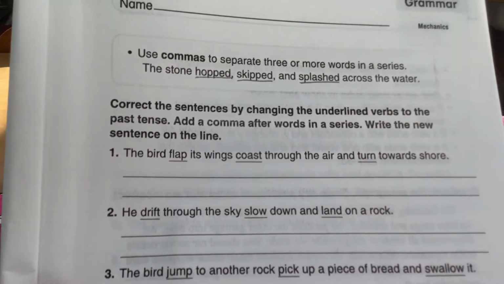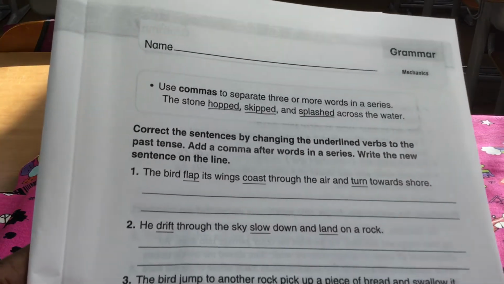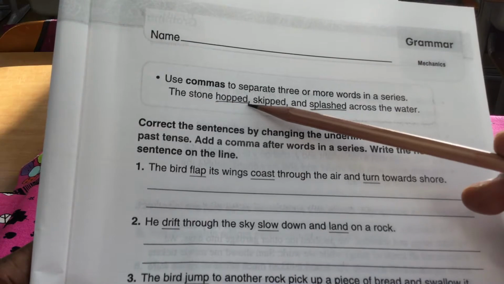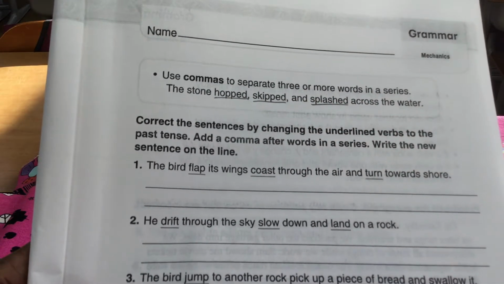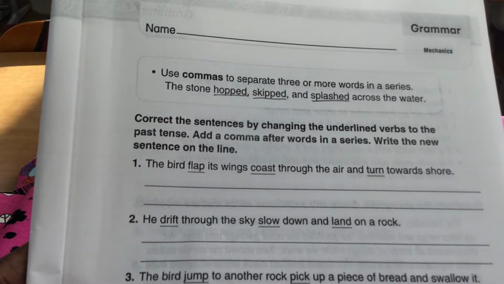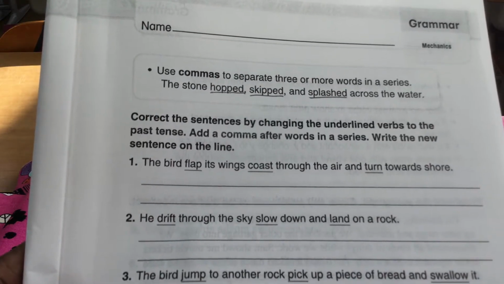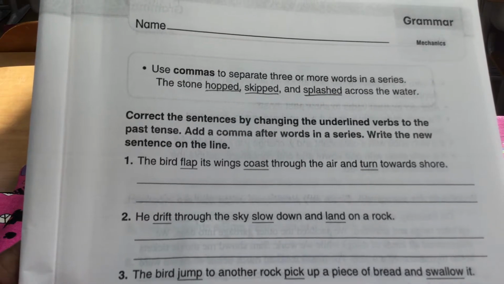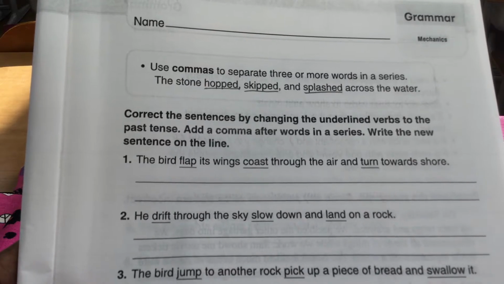So anytime you have a series of 3, you'll only need to put in 2 commas, 1 after the first action and 1 after the second action. Okay, if you had 4 words in the series, then you would need 3 commas in the sentence. Okay, if you had 5 actions, then you would need 4 commas, and so on.